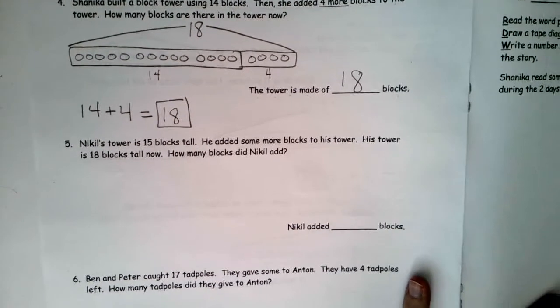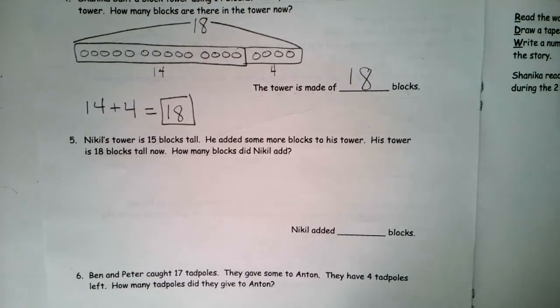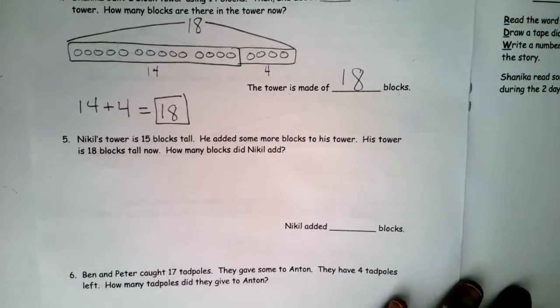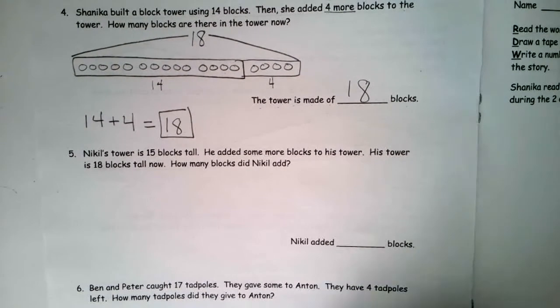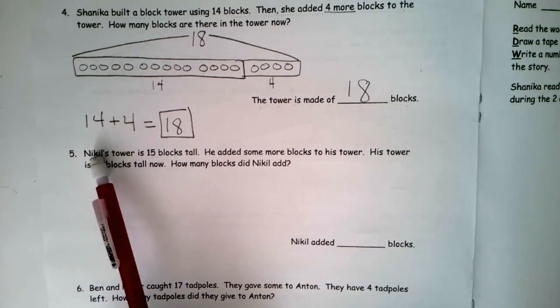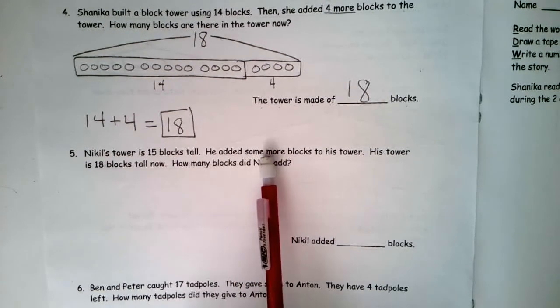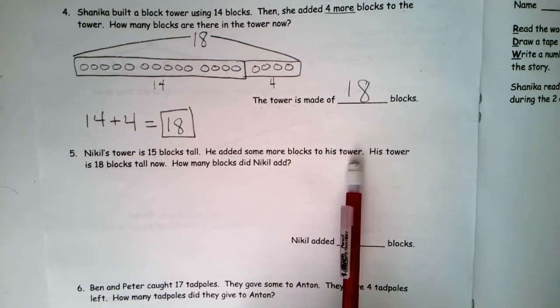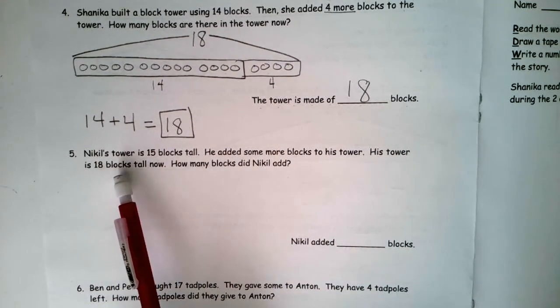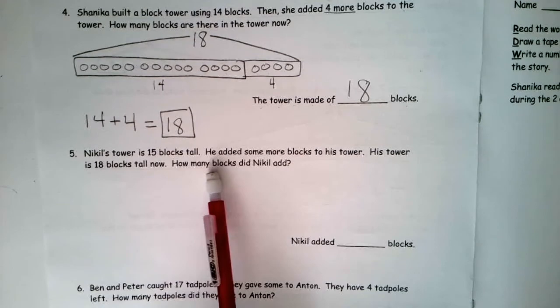On this one, I want you to listen to me read it, and then you can pause to do your work. Once you're finished with your work and you want to double check, then you may push play. Okay? Nikhil's tower is 15 blocks tall. He added some more blocks to his tower. His tower is 18 blocks tall now. How many blocks did Nikhil add?